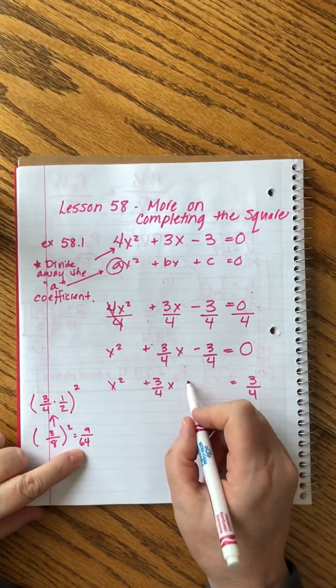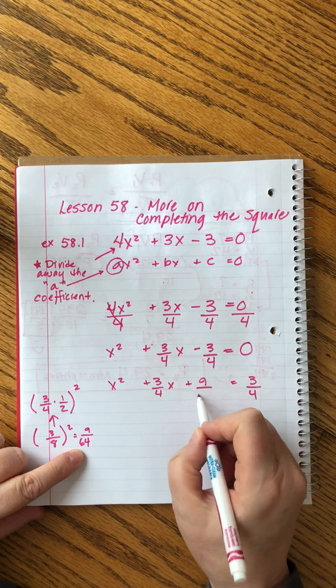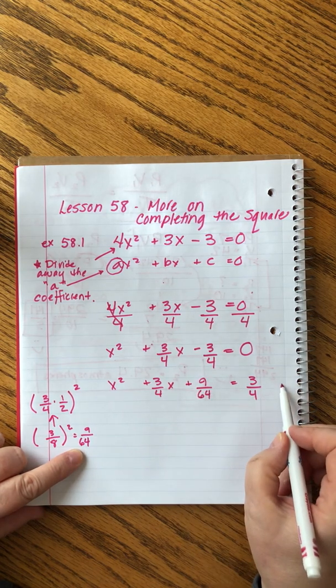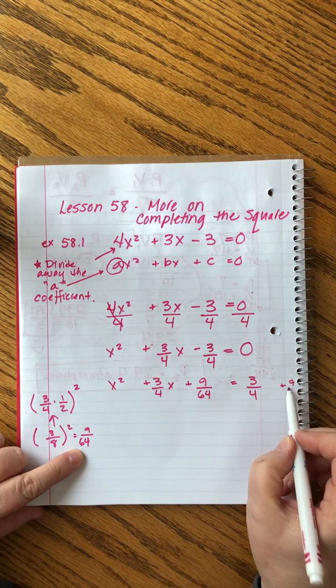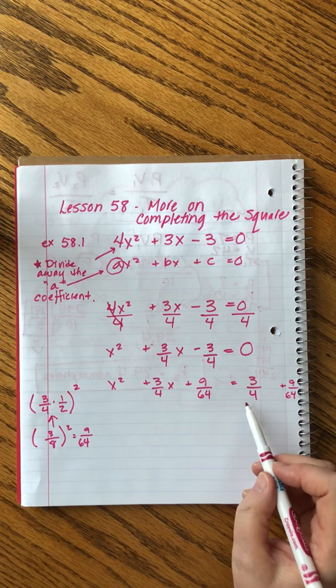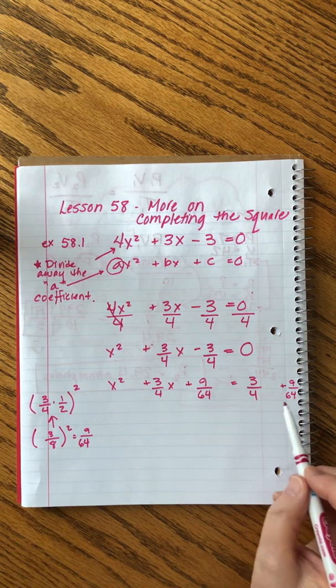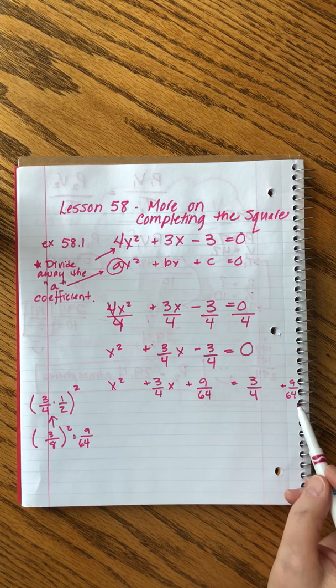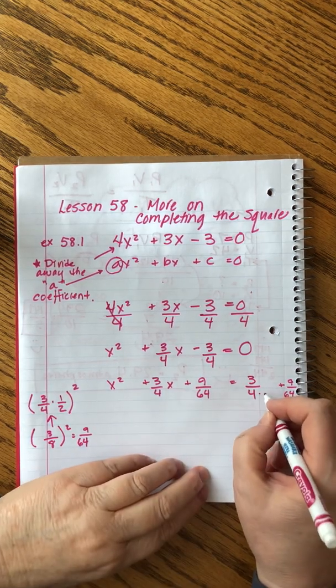So we're going to add our magic number to both sides. This is going to need some adjustment, isn't it? I'm going to leave some room to do that. 9/64. Okay, what do I have to multiply times 4 to get 64? Well, I know it's going to be 10. That'll be 40, and then that leaves me 24. It's going to be 16.